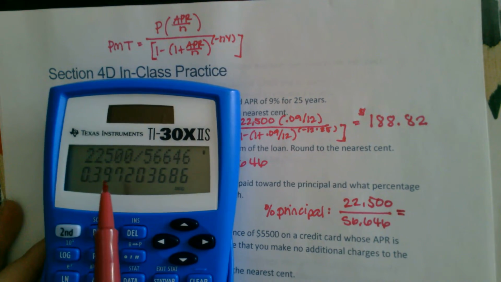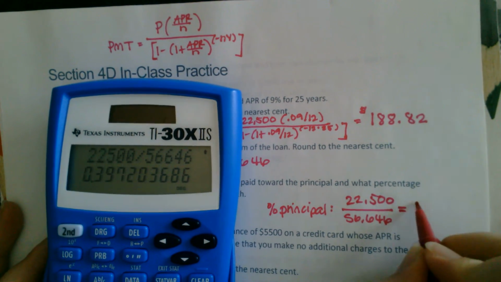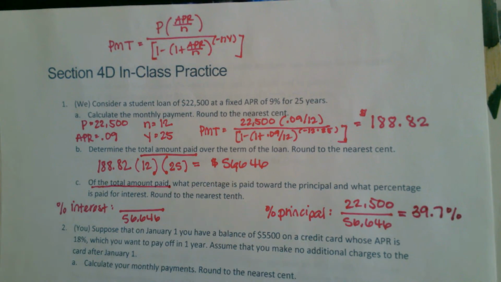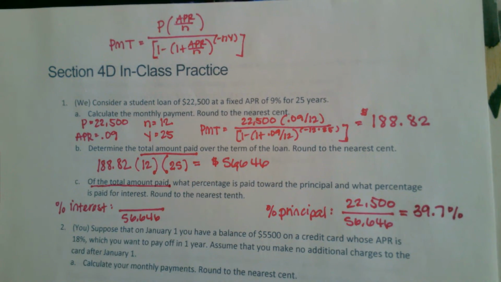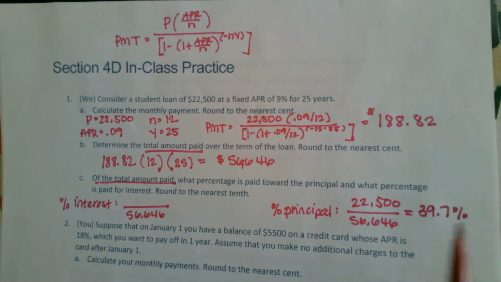you change it to a percent. So this would be 39.72%, rounded to the nearest tenth would be 39.7. So the percent that's paid, the percent of the total amount paid that is your principal, is 39.7%.